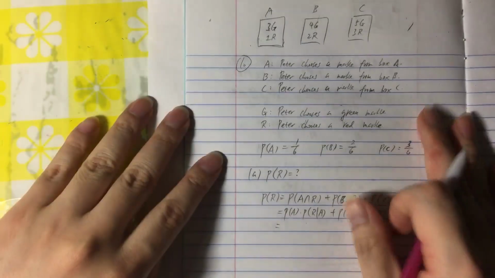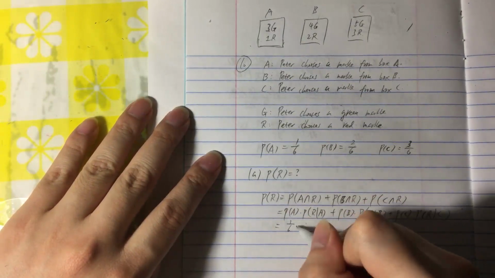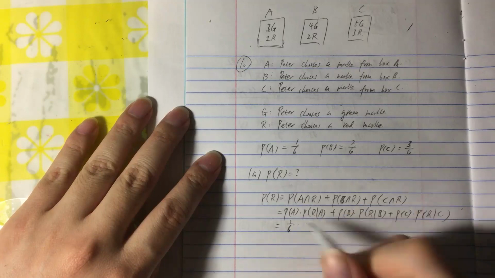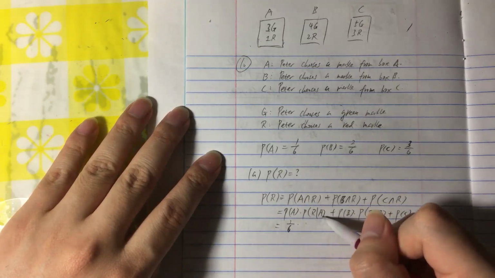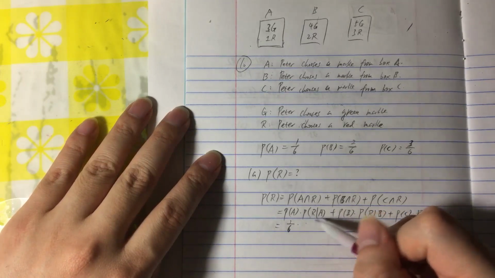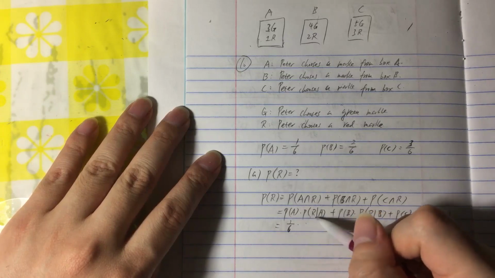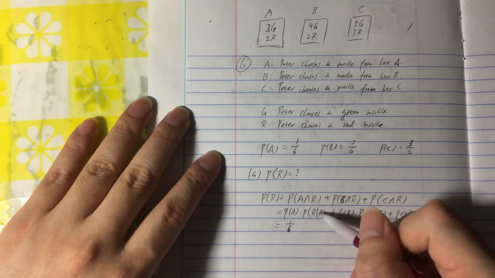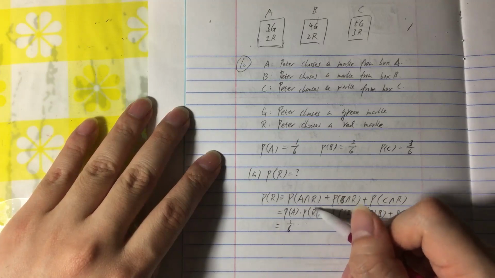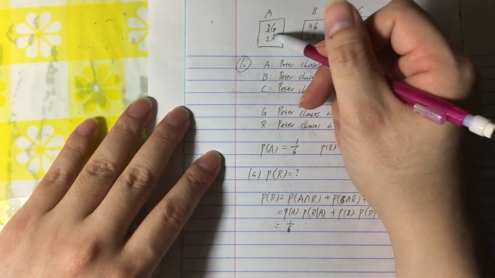Probability of A. The probability that he will choose a marble from box A is 1 over 6. Probability of red given A is asking about the probability in box A. If he picks a marble in box A, what's the chance that he gets a red marble? In box A, the chance of getting a red marble is 1 out of 4.